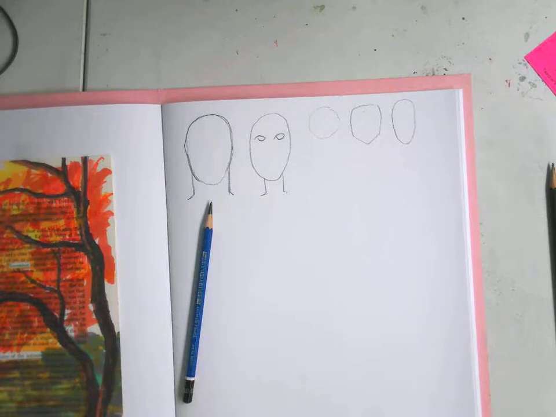But if you think about your face from the bottom, the top part has hair. The bottom part of your face will be.